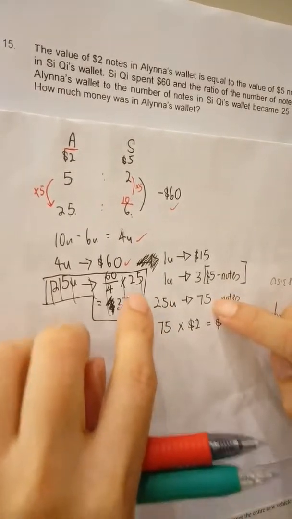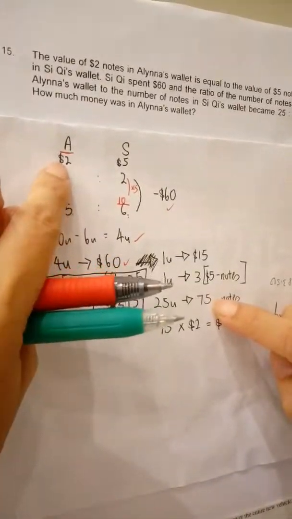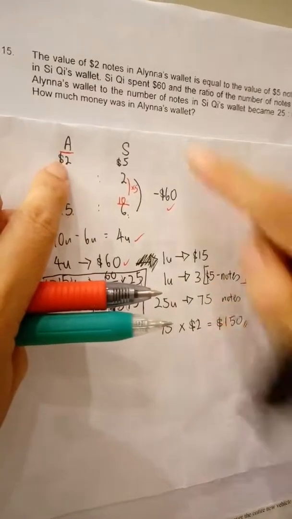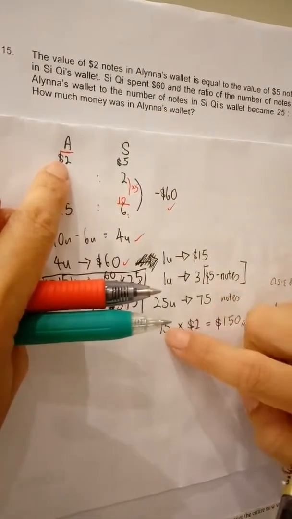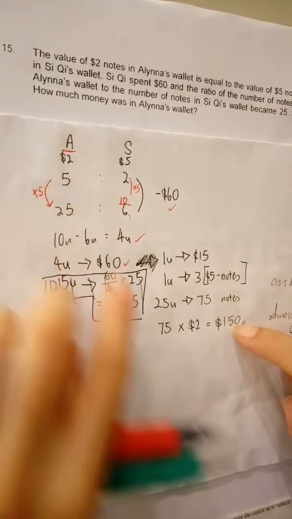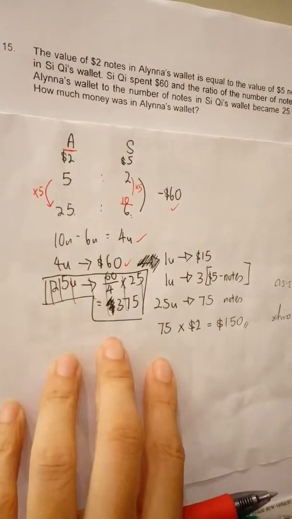Now I have 75 pieces of $2 notes. It's not $5 now because they only want Elna's now. So 75 pieces of $2 notes, you get $150. Okay, so I'm not sure if I'm too fast. You can pause whenever you want to recap or do the working yourself.